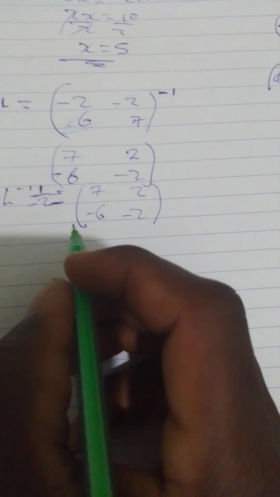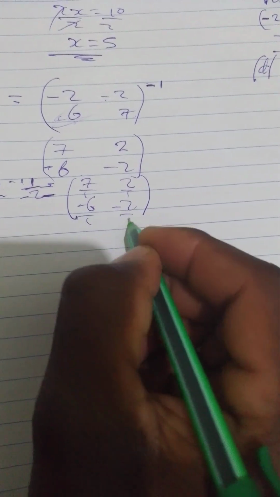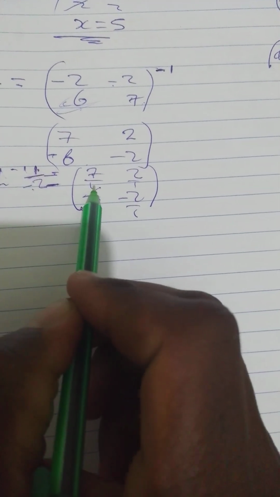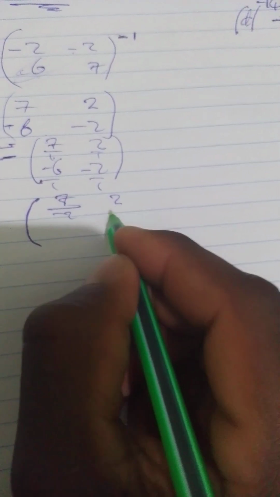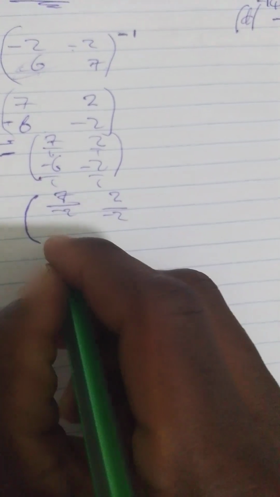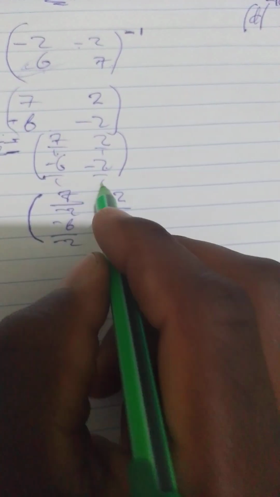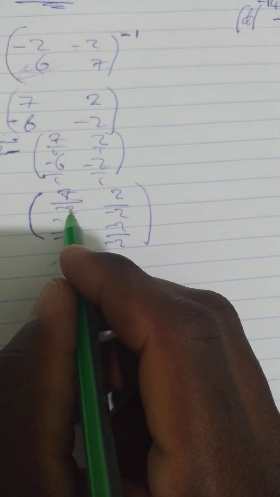So we are going to say this is over, over, over, over. This one we multiply by this one on top, and this one down by -1. So to find the inverse, we say this by this, it will be positive 7 over negative 2. This one will be 2 over negative 2. This one will be negative 6 over negative 2. This one will be negative 2 over negative 2. You close and open, so you find the number which can go here and here without giving a remainder.